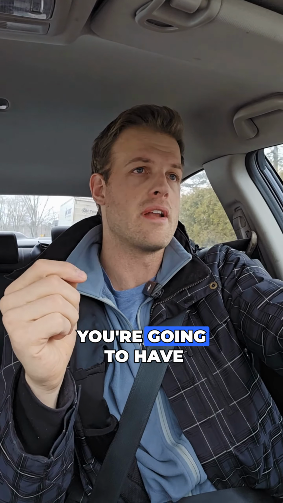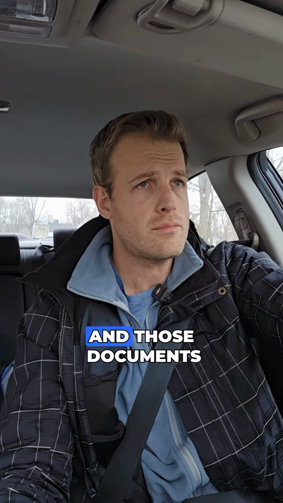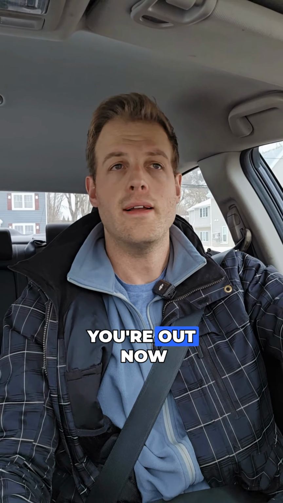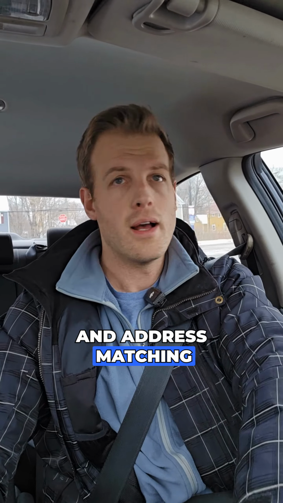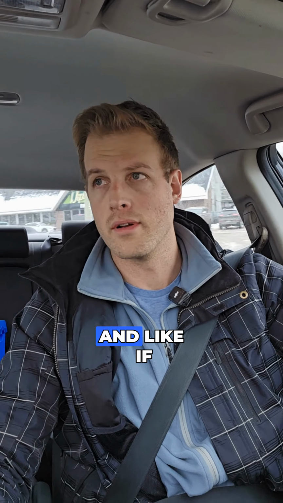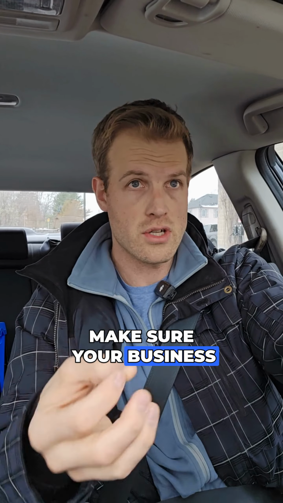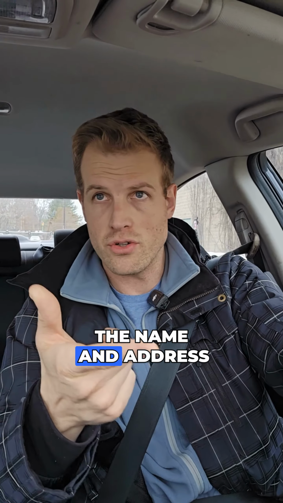Then on the desk, you're going to have the business documents. And those documents are going to have the name of the business as it is on the Google business profile, and the address that you're at. Now, if you don't have the name and address matching, you need to get the name and address matching. This is just kind of par for the course. And if you don't have this, you shouldn't even be trying to do this yet. Make sure your business documentation is updated with the name and address to match.